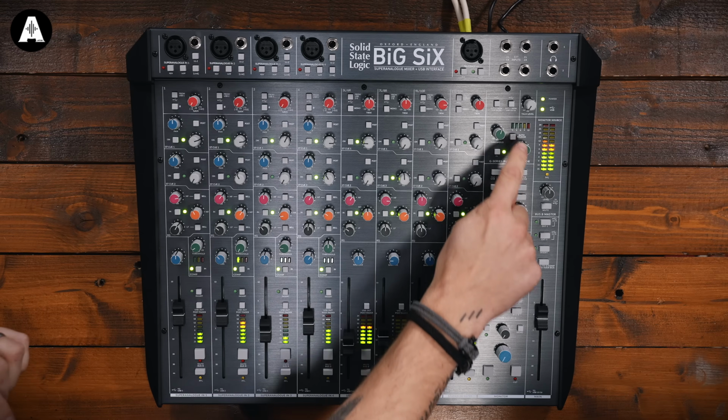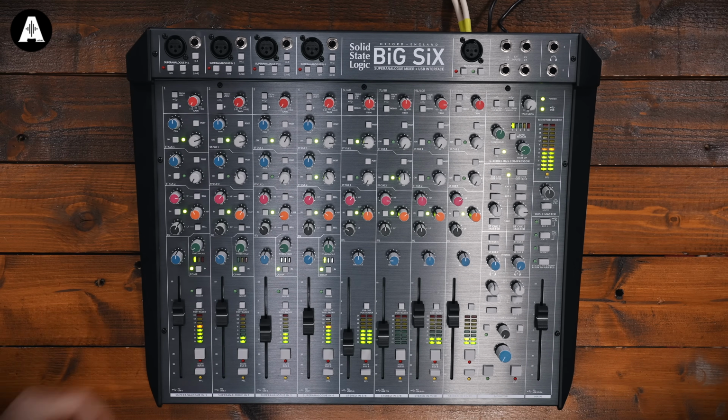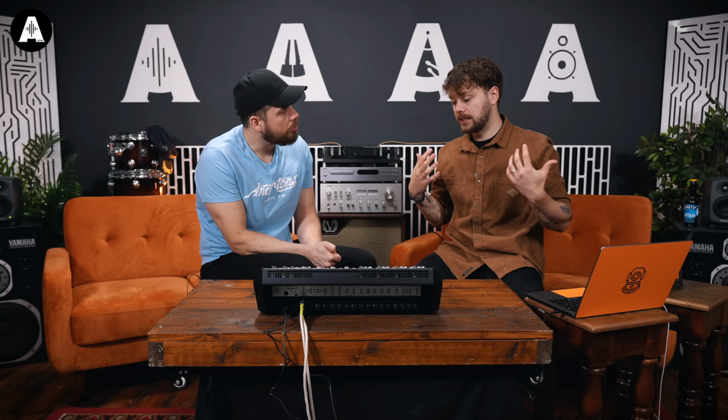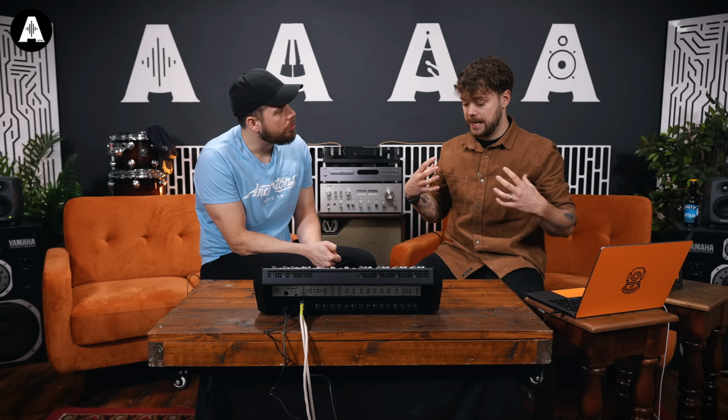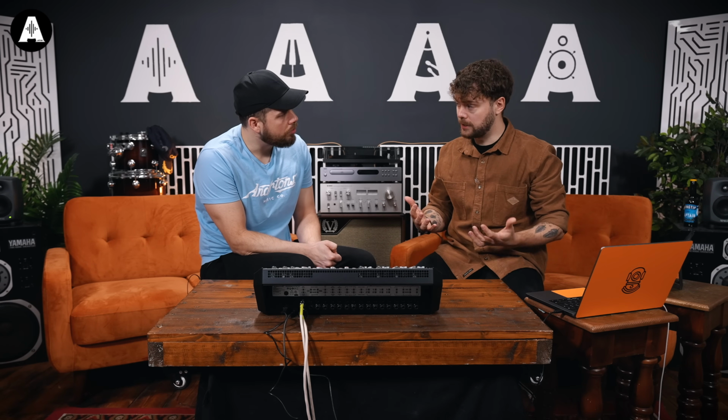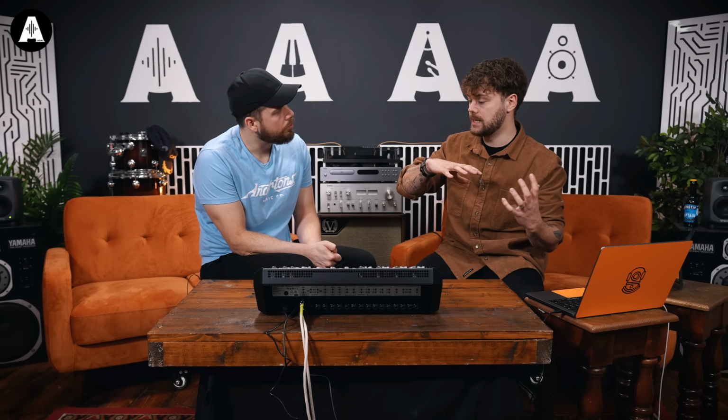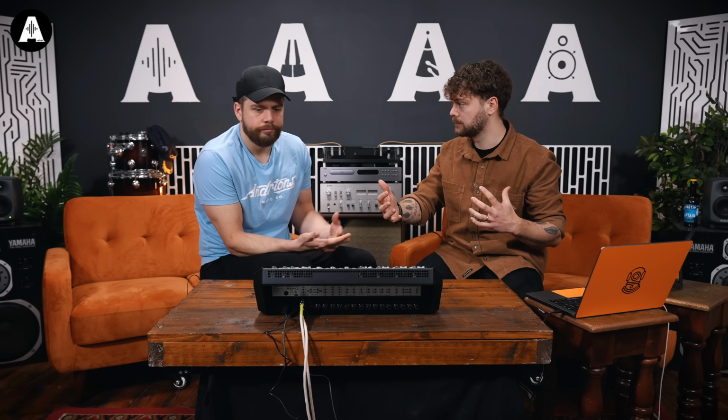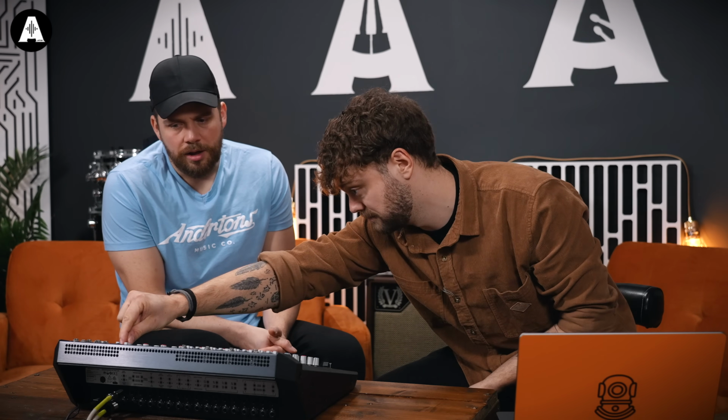We've also included in this, as an update, the auto release. Okay, so this is one of the features of the larger format SSLs, and the auto release essentially looks at the material that's coming into it, the program material, and decides whether it should be a quick release or a longer release over time. So the more information the compressor is getting, the longer the release will become, sort of glue it as a mix. Killer. I like the auto release a lot. Some people really like it.